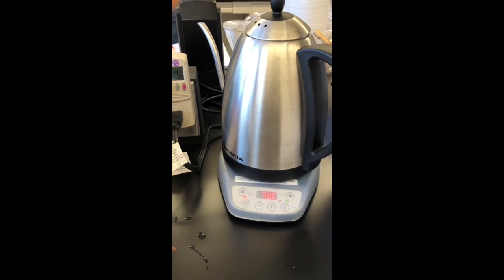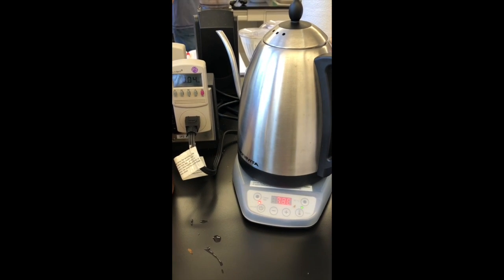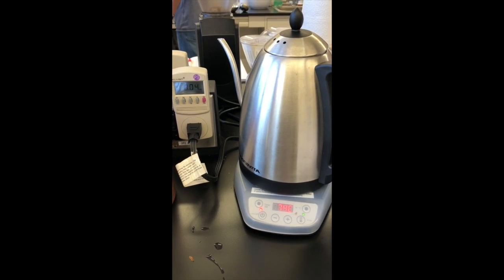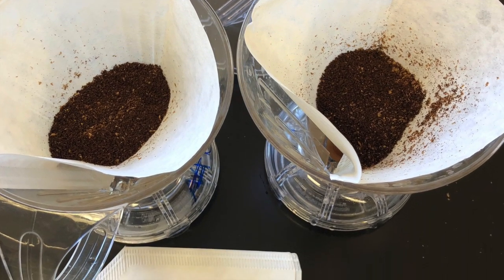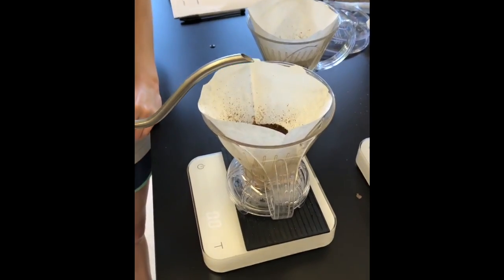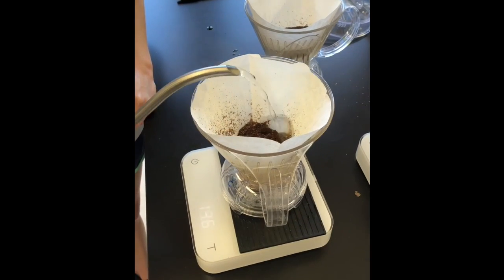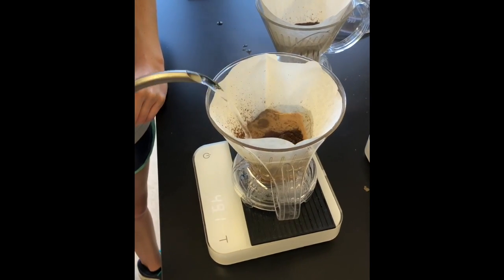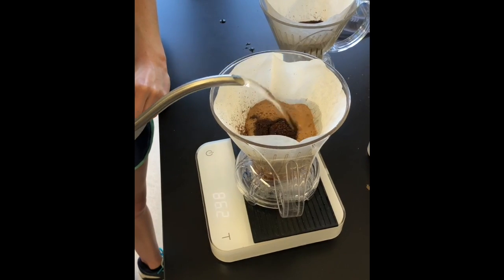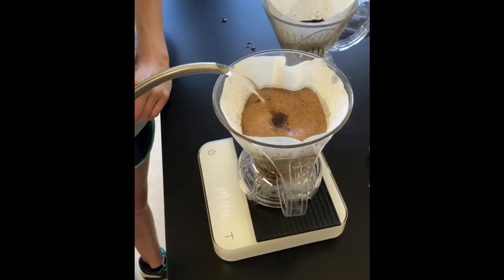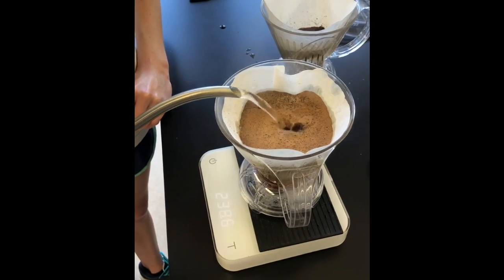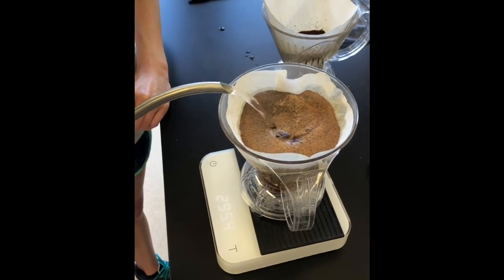Here you can see we were heating our water to 96 degrees Celsius. This used a total of 0.12 kilowatts per hour to heat all of the water we used. We were able to minimize our energy usage by heating only the amount of water we needed to make sure we didn't spend energy heating water that was just going to be left over.